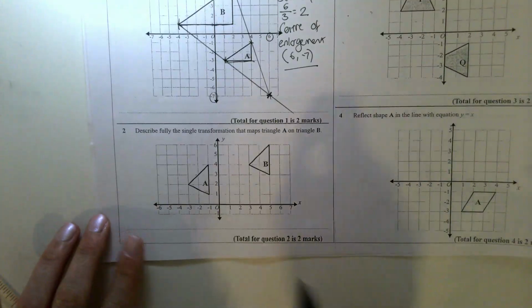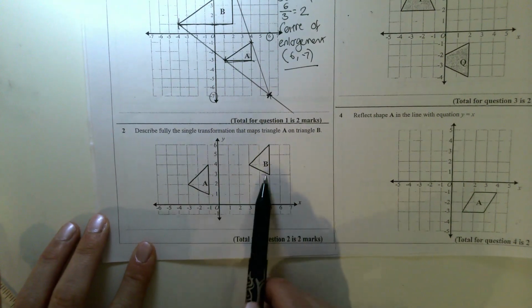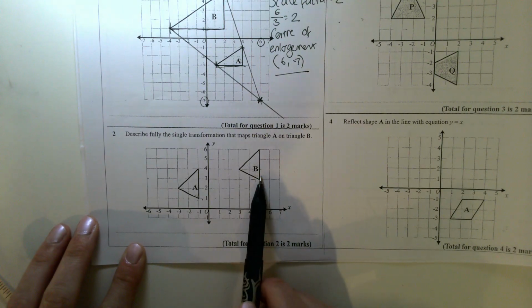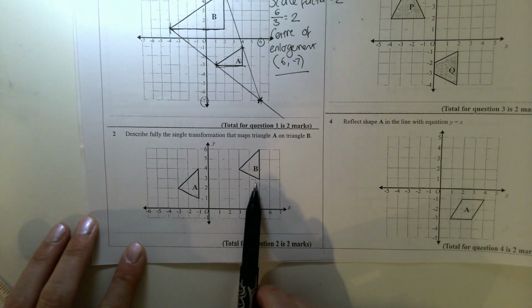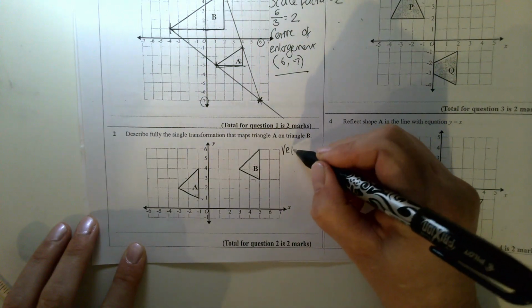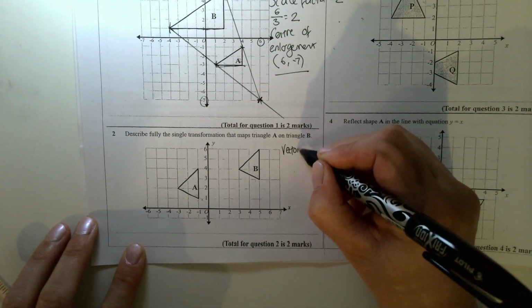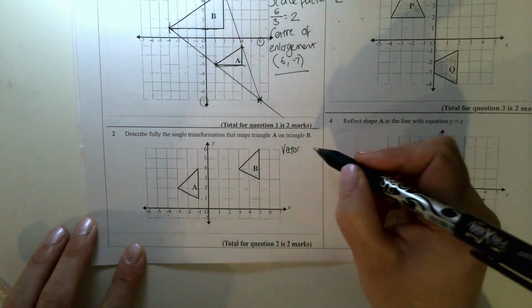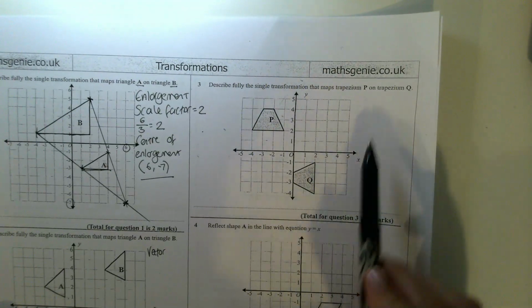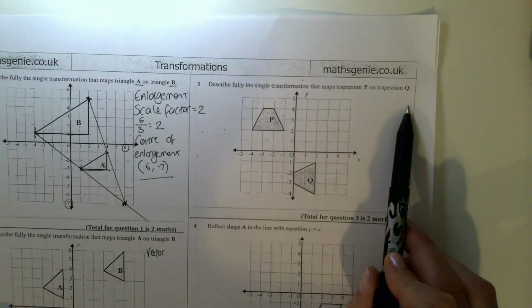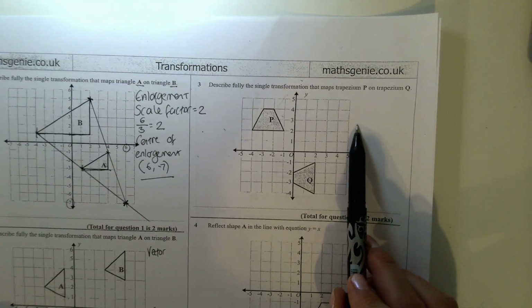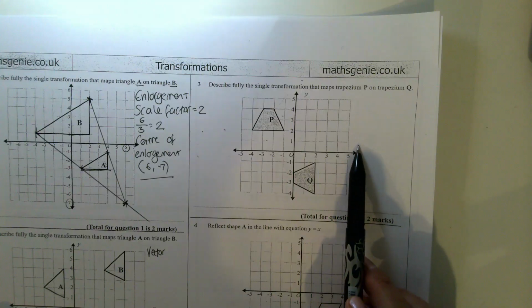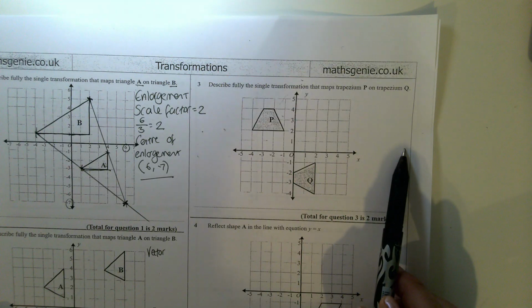So when you're describing these ones, this one hasn't got bigger, it's not reflected, it's not rotated. So this one, you're looking for a translation. So you want to find the vector for that one. So you need to write translation and then you need to write the vector. This one is a rotation, so you must write rotation. You need to write whether it's gone clockwise or anti-clockwise, how many degrees, and also the centre of rotation.